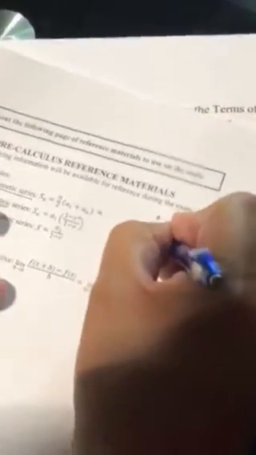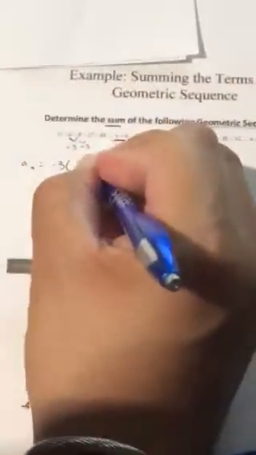So let's find the pattern here. From negative 3 to negative 9, this is times 3. So my r is equal to 3. And my original equation, this one's not on here, my recursive for a geometric is a1 times r to the n minus 1 power. So this is a1, negative 3, r, 3, n minus 1. So we're going to use this in a little bit.